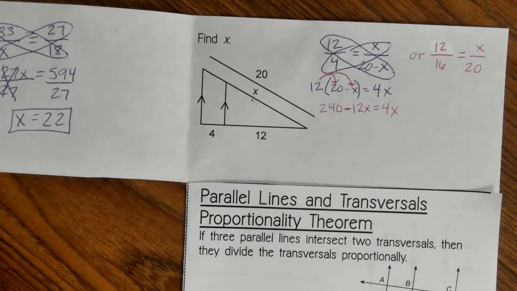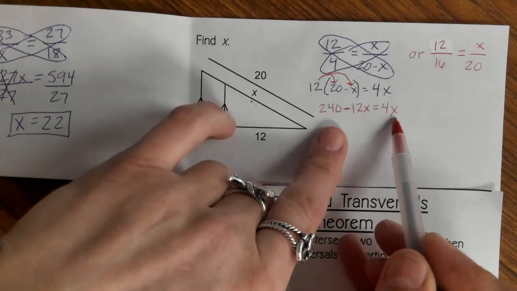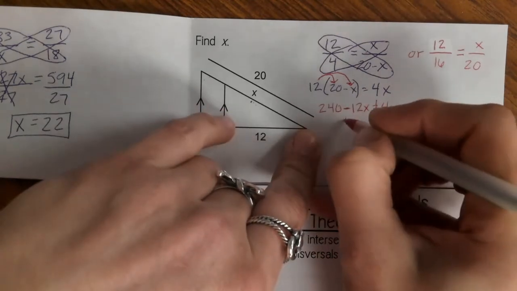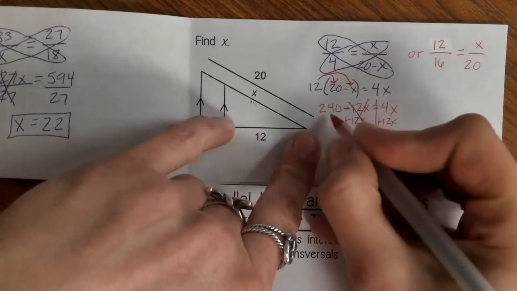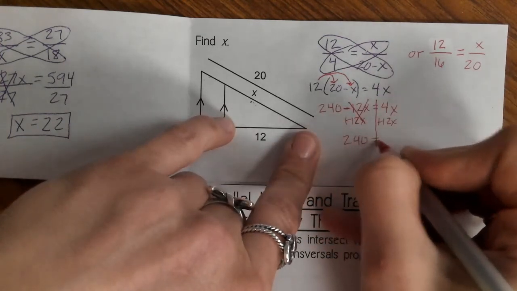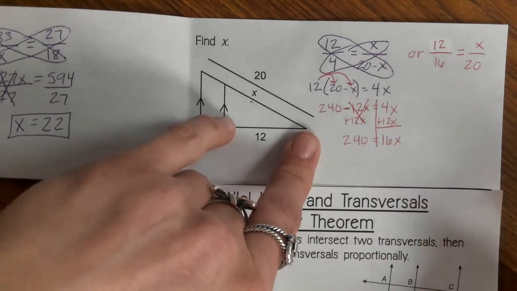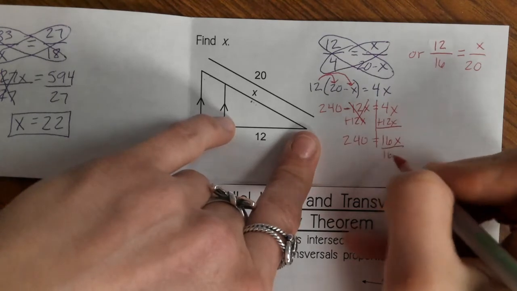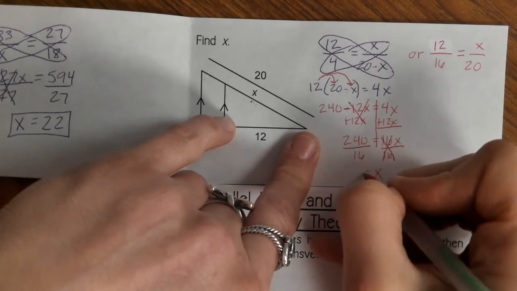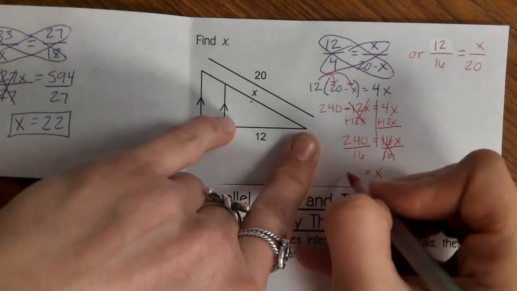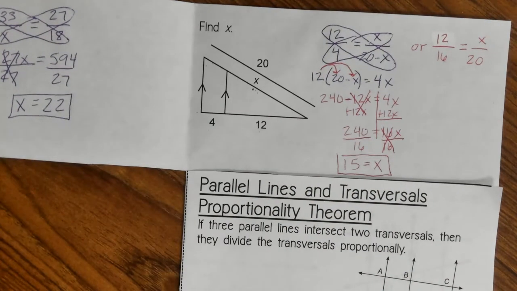Now we start solving. I notice on the left I have a negative 12x, so I'm going to bring that guy over to this side, okay, by adding 12x to both sides. These cancel. Bring down my 240. We add 12 plus 4. We're going to wind up with 16x. Last step, divide both sides by 16. X will come out to 240 divided by 16 is 15. So we have now solved for x. Okay?